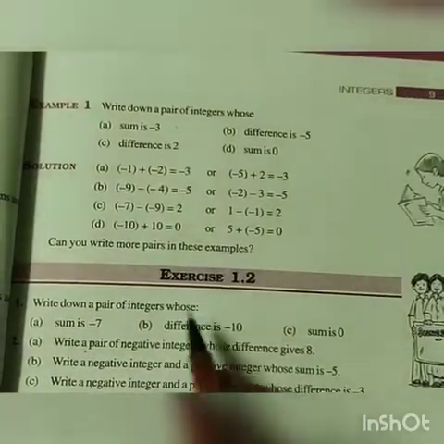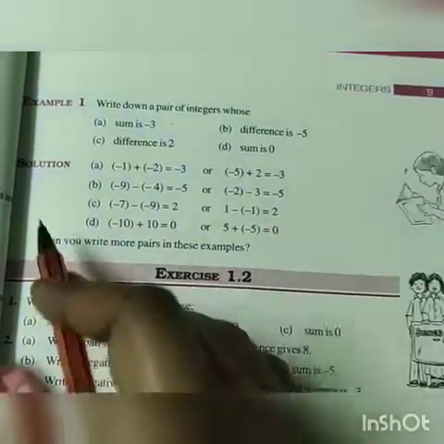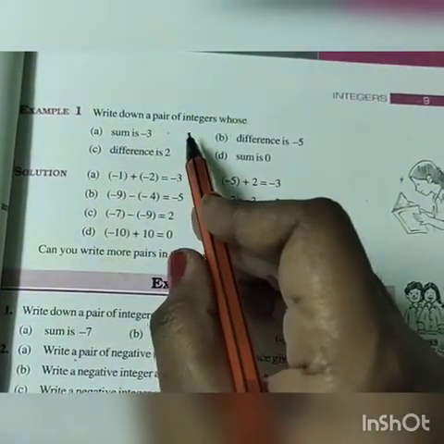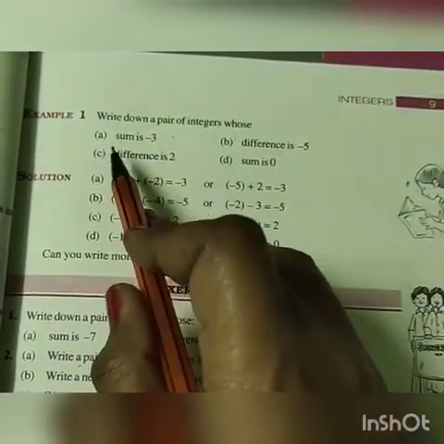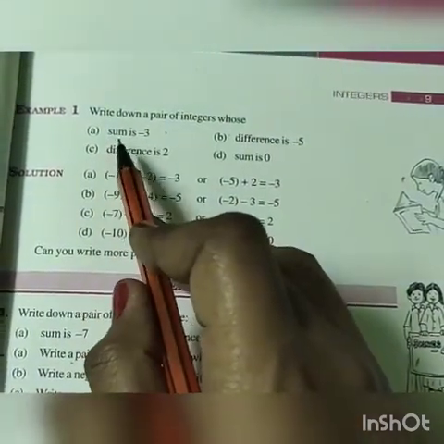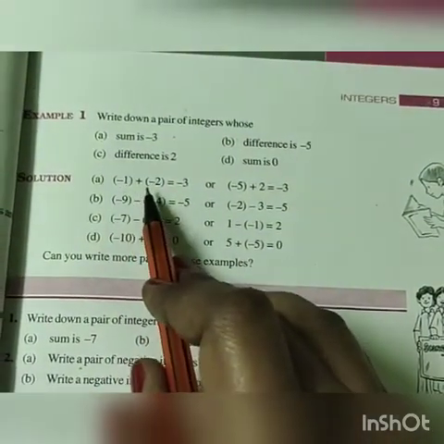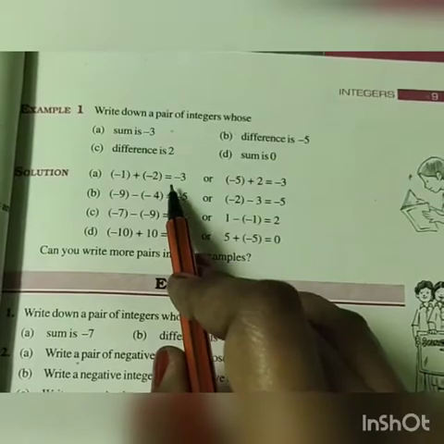Before we start exercise 1.2, we go for an example 1, page number 9 here. Write down a pair of integers whose sum is minus 3. You need to find the sum of minus 3. See, minus 1 plus minus 2 will give you minus 3.